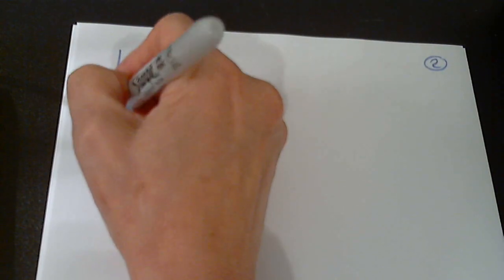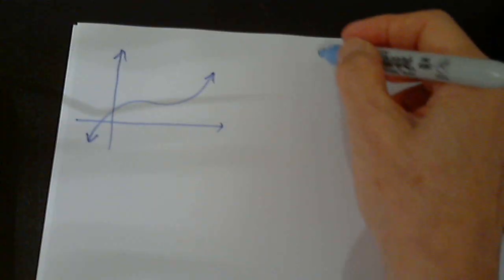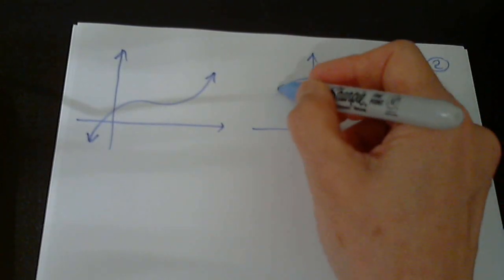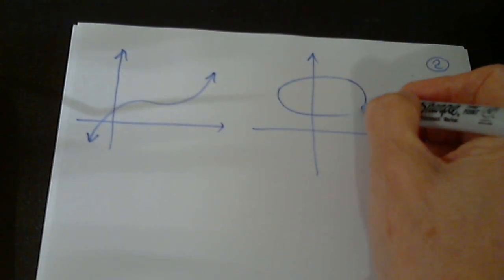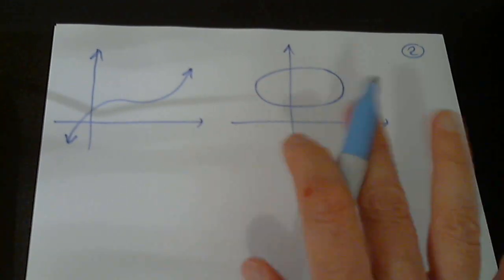When we graph a function, this is a function. This is sort of an ellipse. The ellipse is not a function.